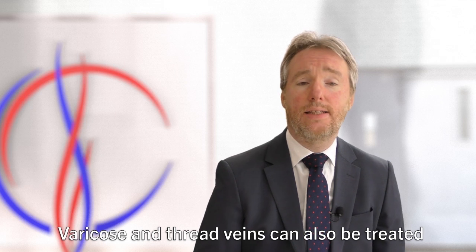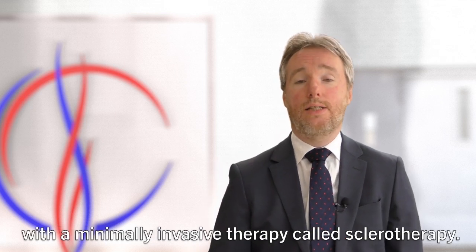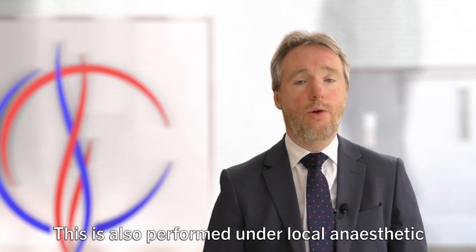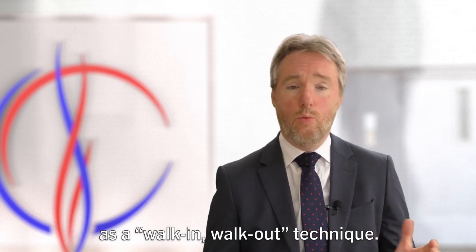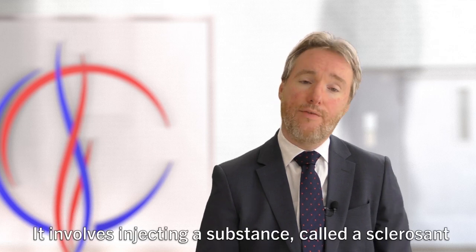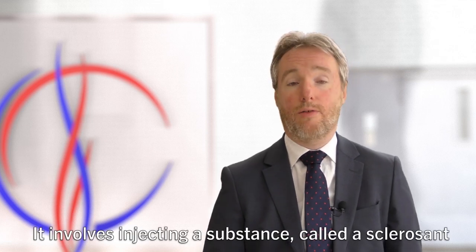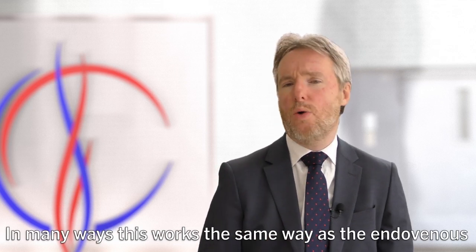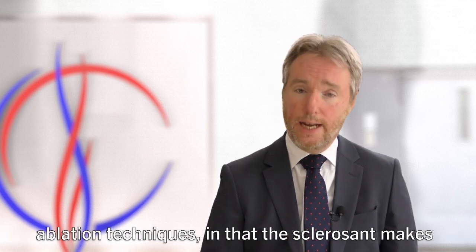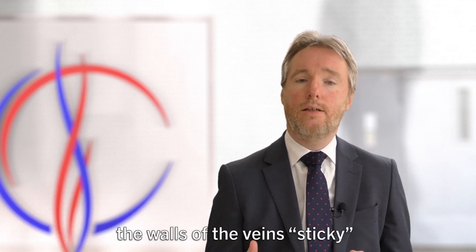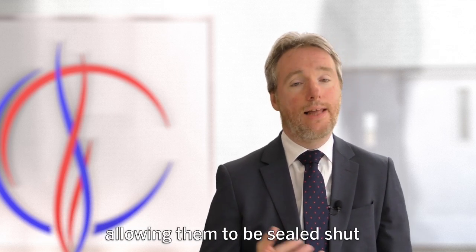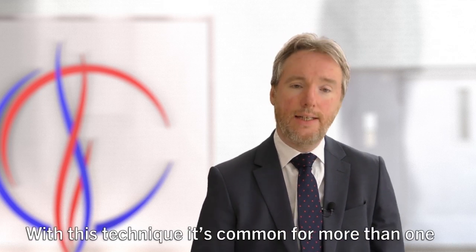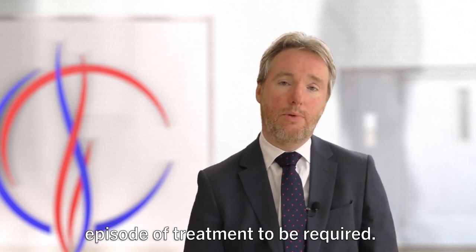Varicose and thread veins can also be treated with a minimally invasive therapy called sclerotherapy. This is also performed under local anaesthetic as a walk-in, walk-out technique. It involves injecting a substance called a sclerosant directly into the problematic veins. In many ways, this works the same way as the endovenous ablation techniques, in that the sclerosant makes the walls of the veins sticky, allowing them to be sealed shut when a bandage is applied. With this technique, it's common for more than one episode of treatment to be required.